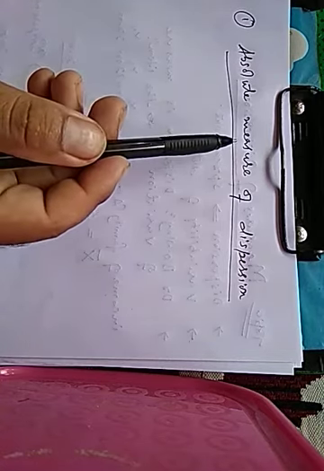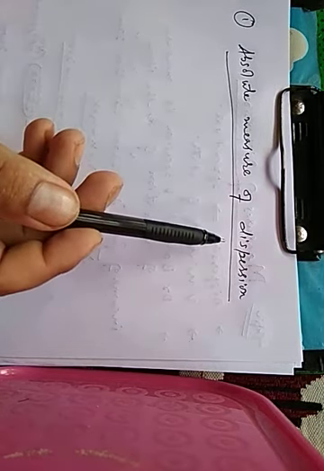In short, we can say absolute measure of dispersion is the variability of data, variability of the items in a given series in terms of original unit of data.